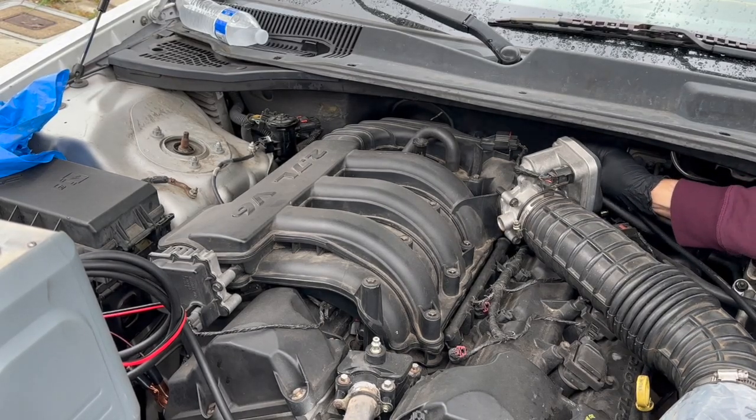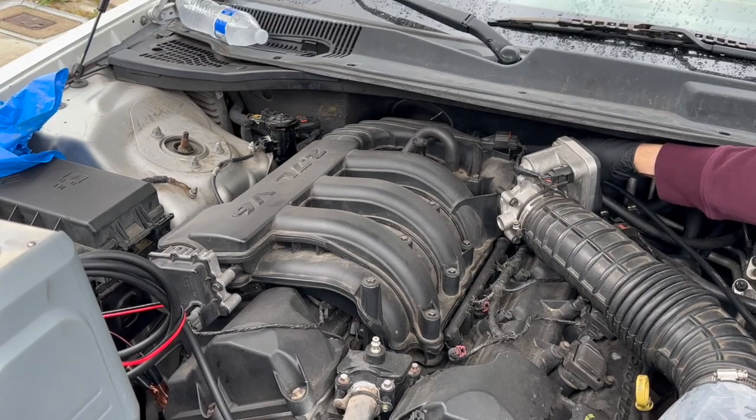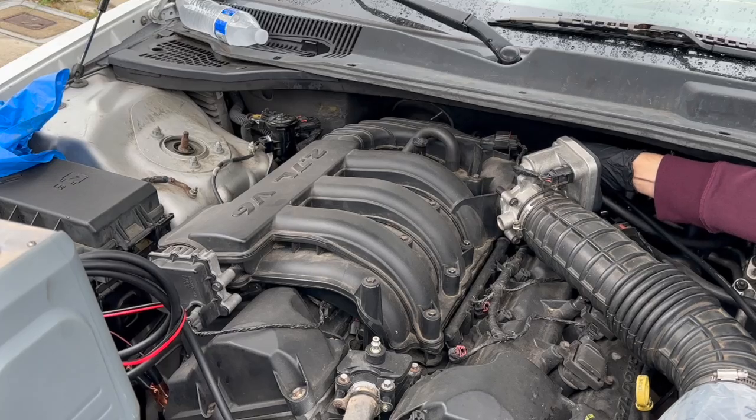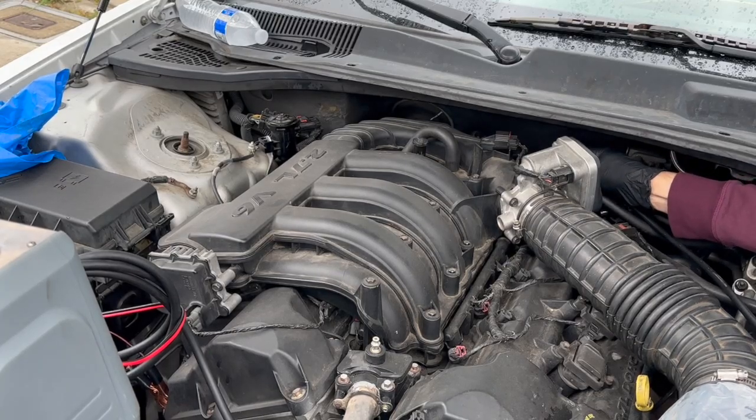Okay, so as you can see, there's already a leak over here, and that's from the ring right there. We're going to continue, keep looking.